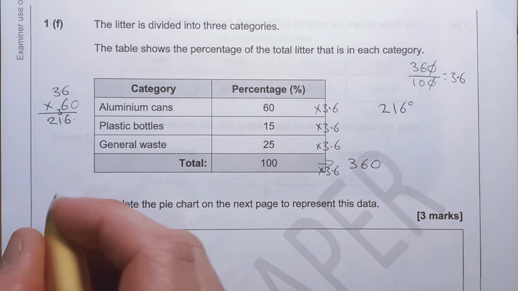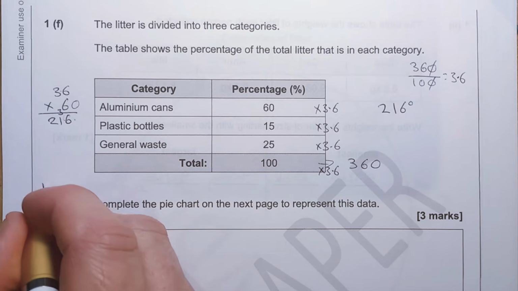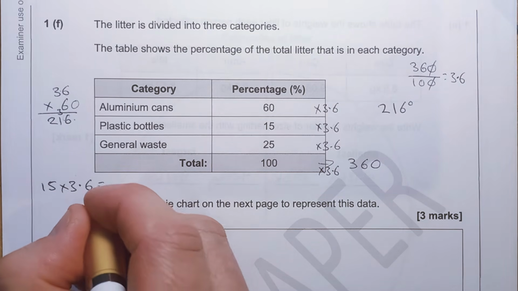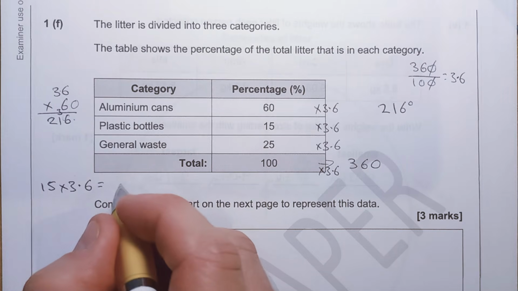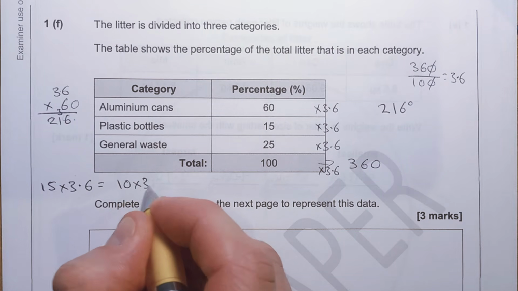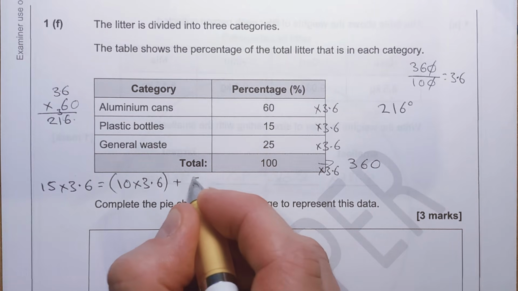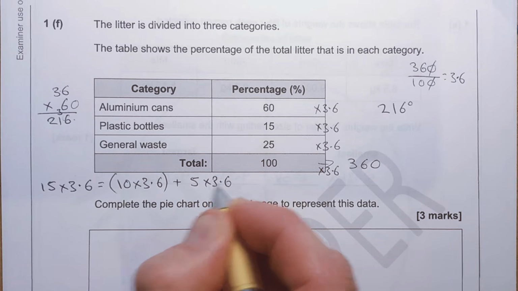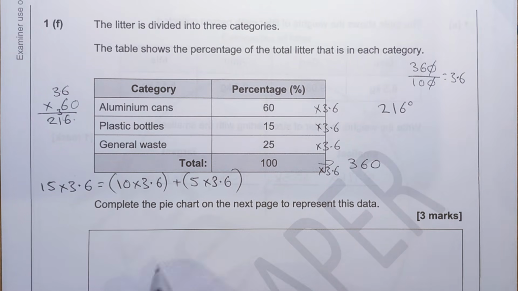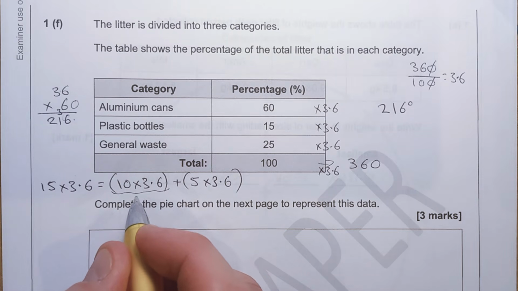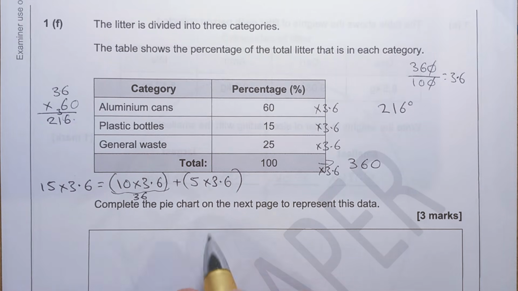We can do that differently, I think. So I'm going to say 15 times 3.6. Well, I'm going to split that up. I'm going to say that's 10 times 3.6 plus 5 times 3.6. The reason I've done that is because 10 times 3.6, we're just going to move the decimal point, so that's going to be 36.